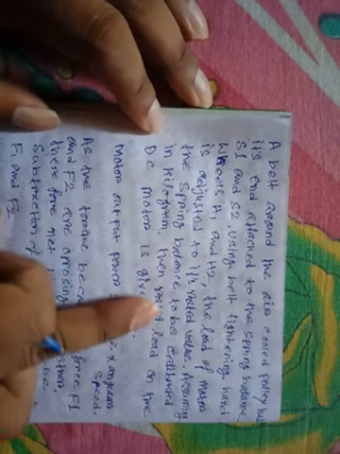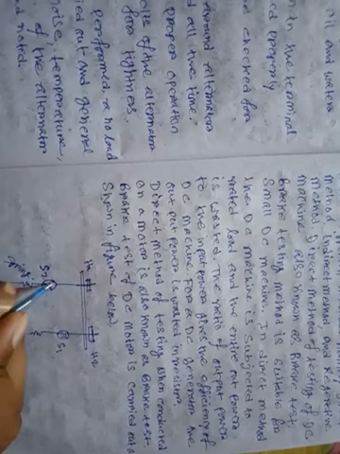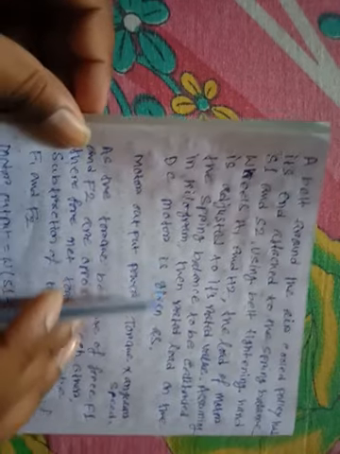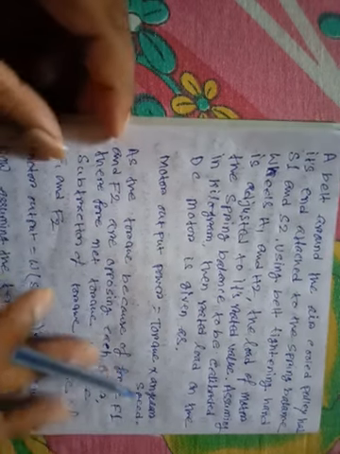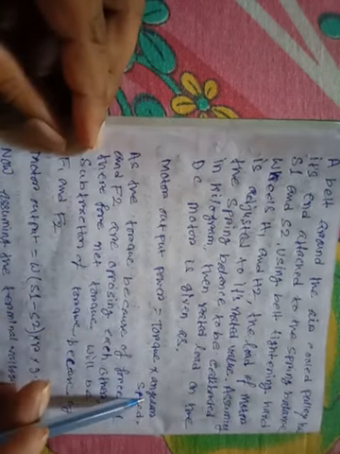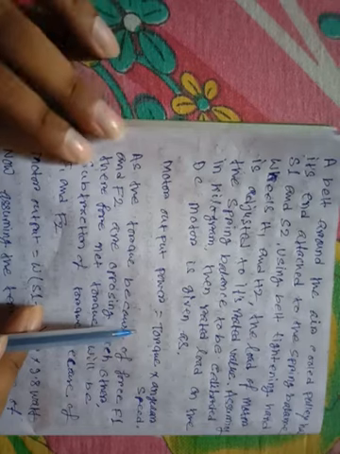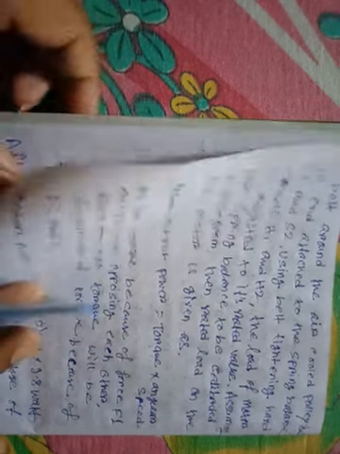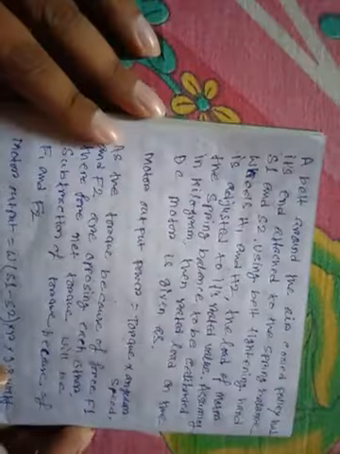Assuming the spring balances are calibrated in kilograms, we see the reading in kilograms. The rated load on the DC motor gives the motor output power. The formula for motor output power is torque times angular speed. We know that torque is equal to force times distance. Here the forces are F1 and F2, and the pulley radius is the distance.